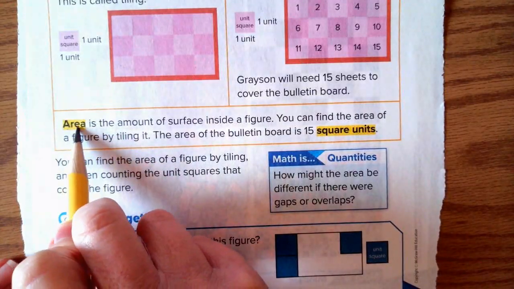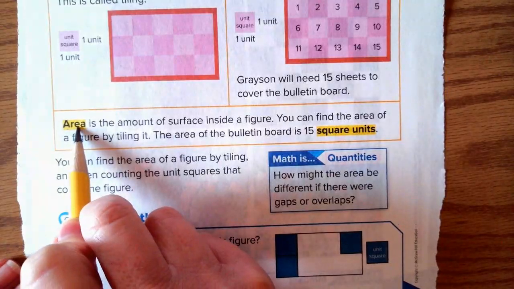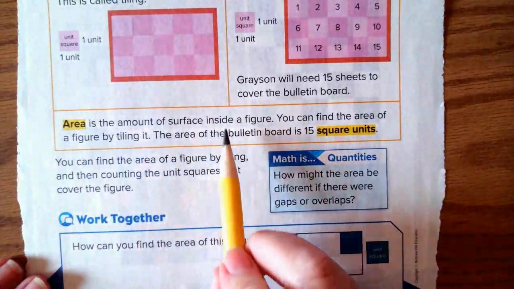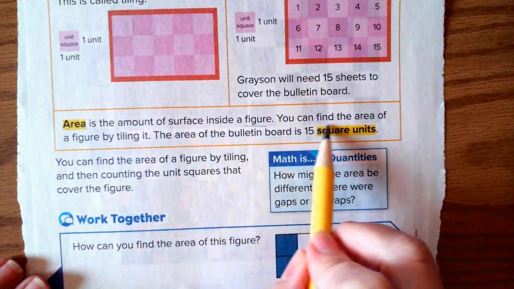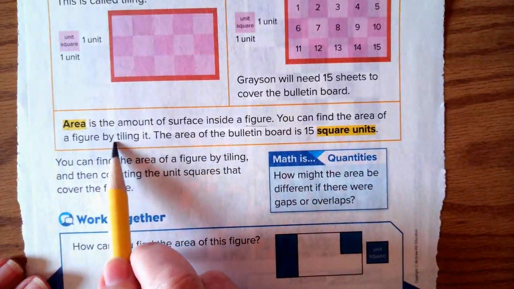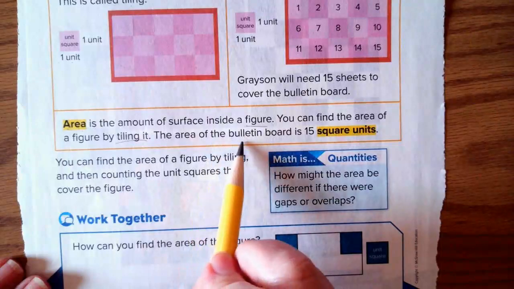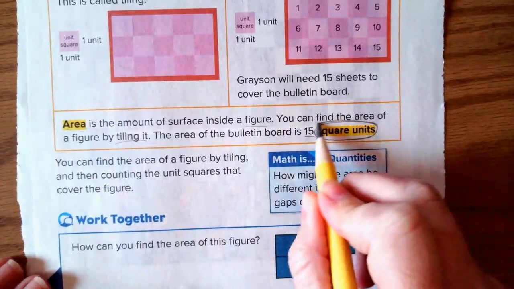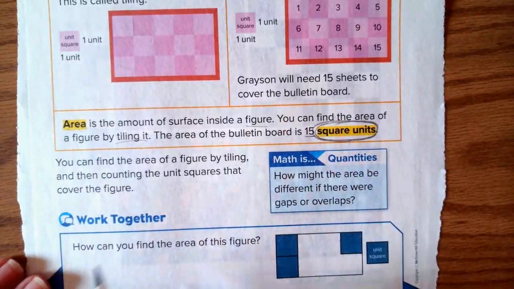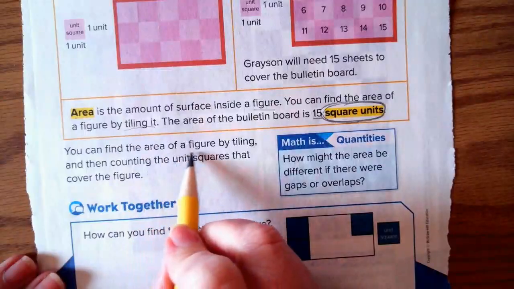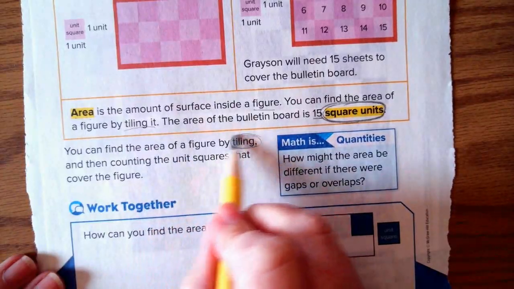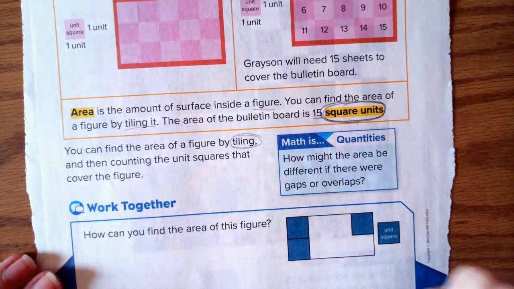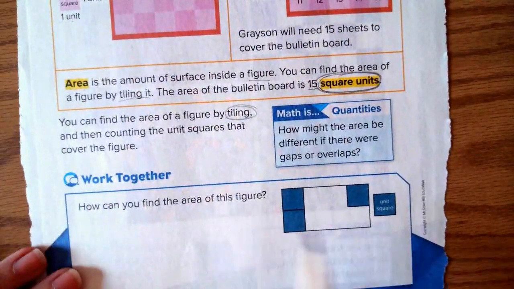The same thing with an area rug. It covers a certain amount. Area is the amount of surface inside a figure. You can find the area of a figure by tiling it. The area of the bulletin board is 15 square units because they're square units. You can find the area of a figure by tiling and then counting the number of squares that you covered in the figure. How can you find the area of this figure?